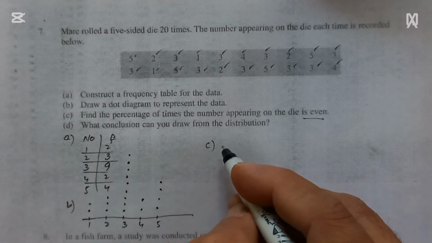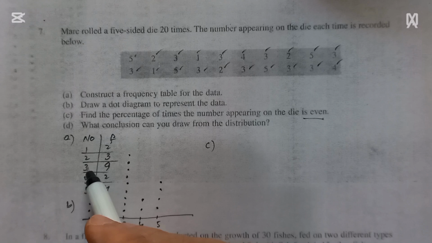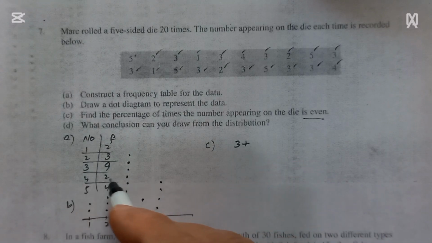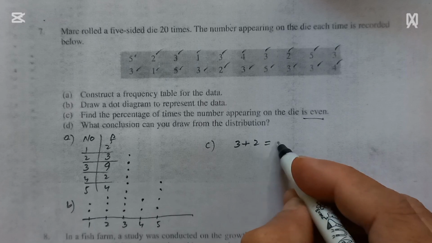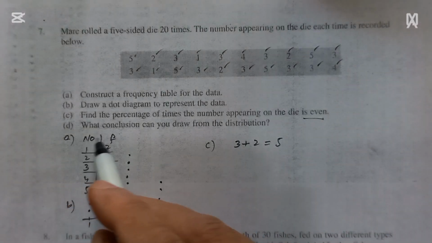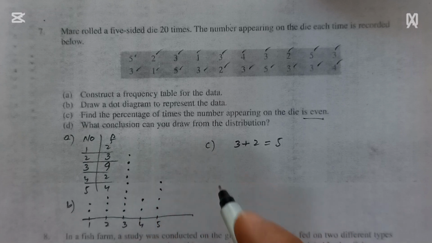Okay, C part's requirement is even. So even: 2 is coming 3 times, and 4 is coming 2 times, so 5 times an even number is coming. So D part is, what conclusion can you draw from the cluster?